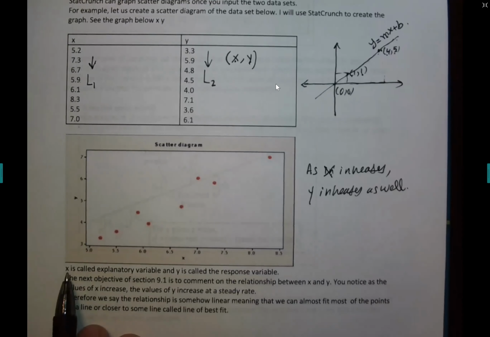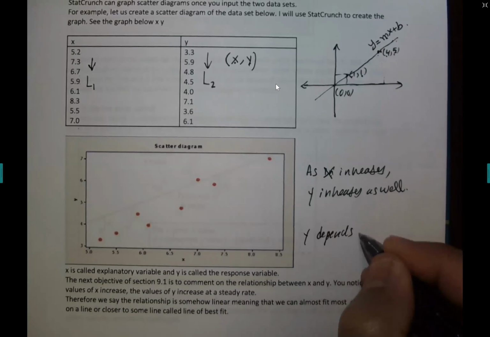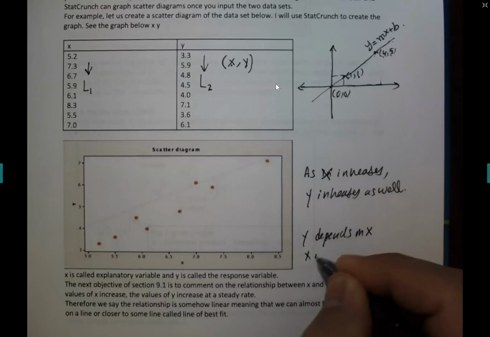The first number X is called the independent variable. They call it in statistics the explanatory variable. The Y is called the response variable. So Y depends on X. And X is the independent variable.